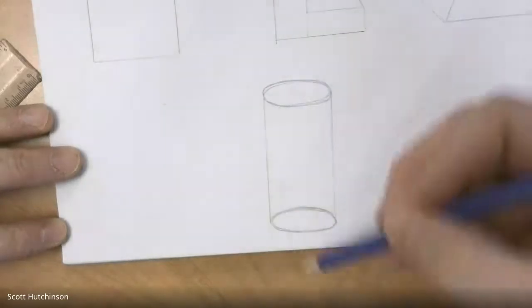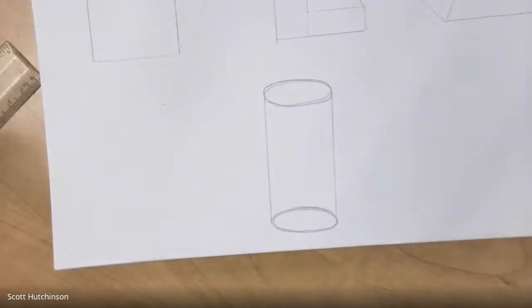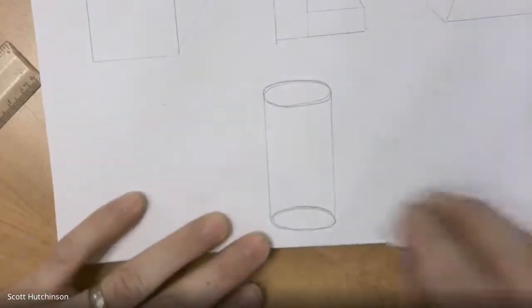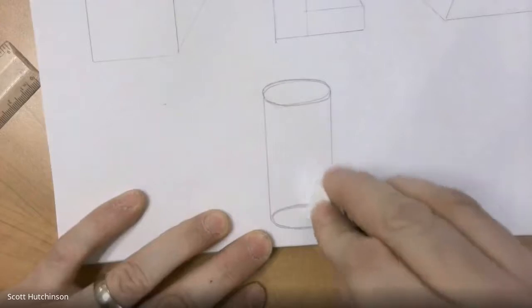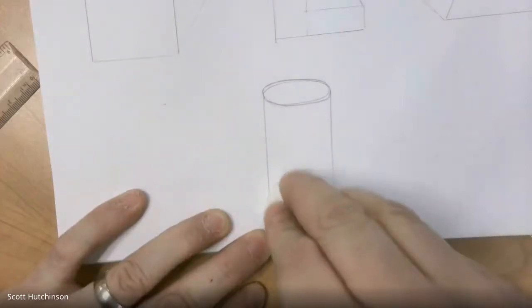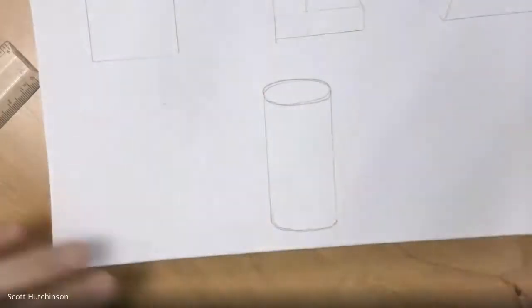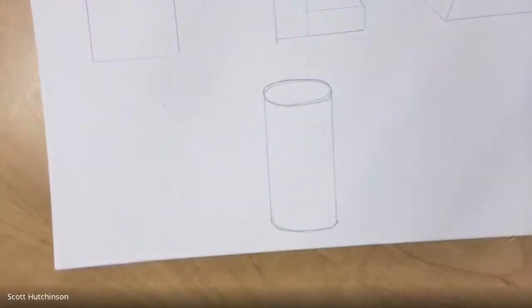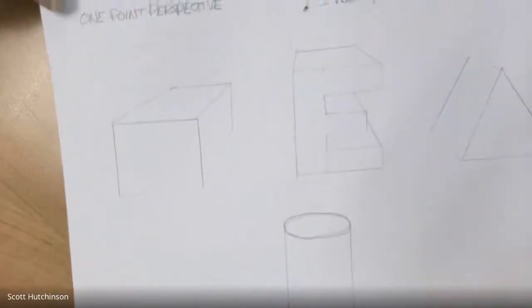Squashed circle, and then 2 lines throughout. Now you're actually not going to be able to see this line because it is actually behind the cylinder if the cylinder is solid, right? So there's our cylinder.